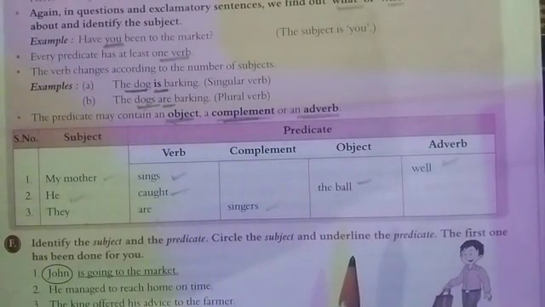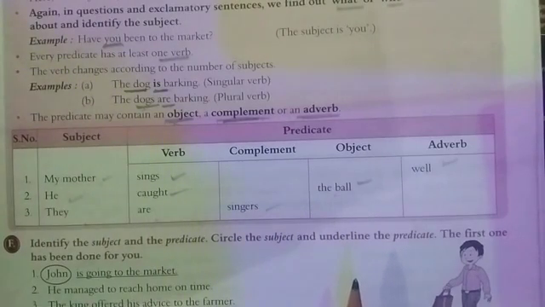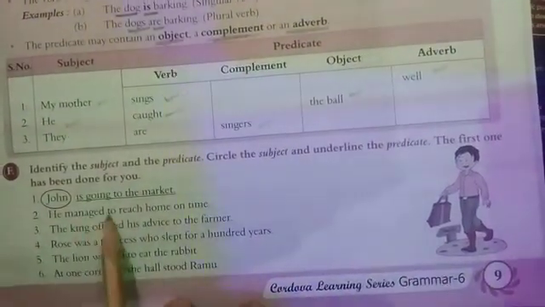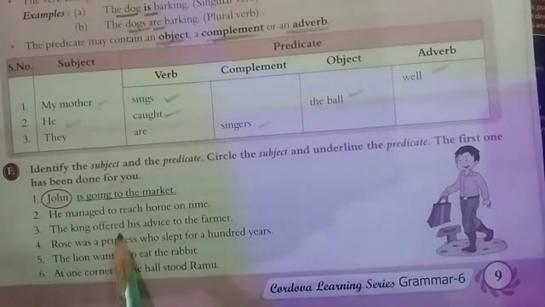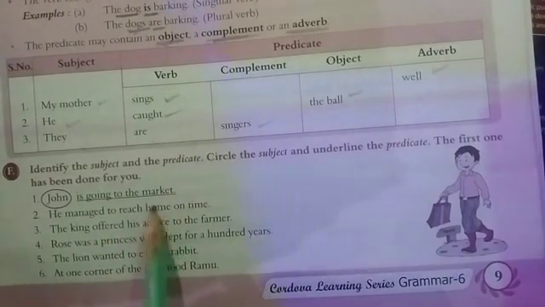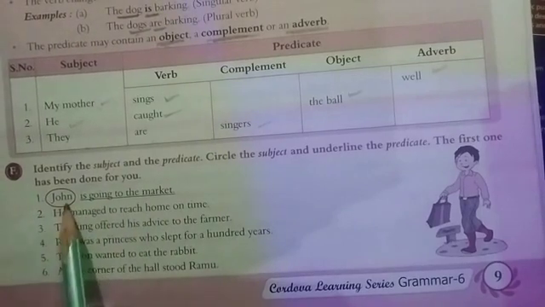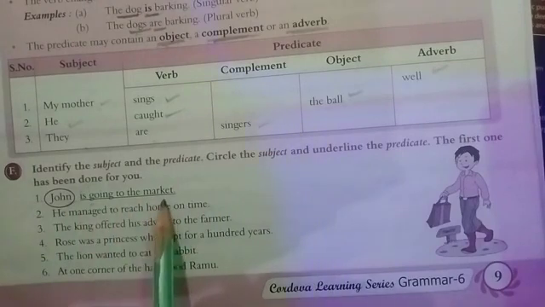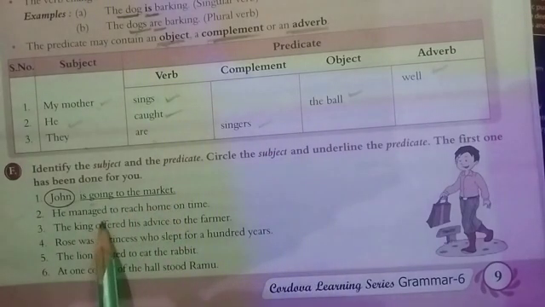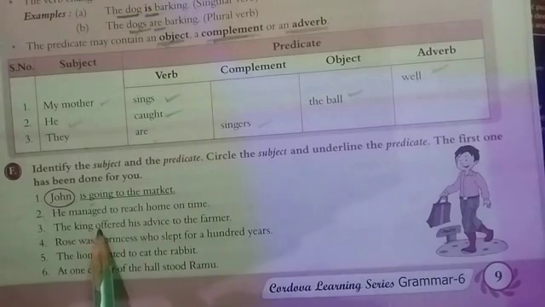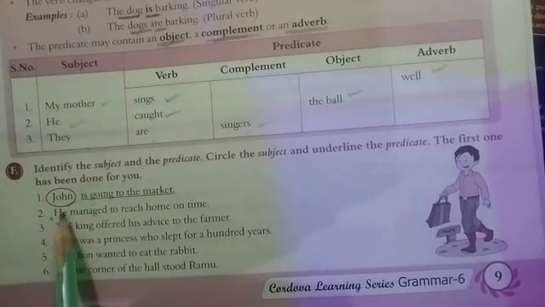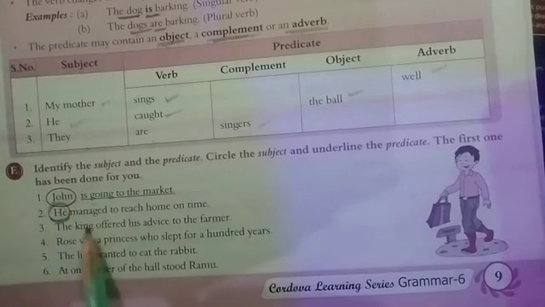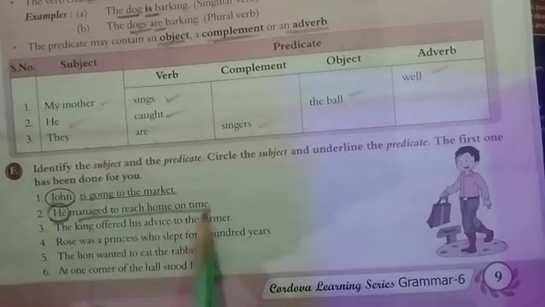Identify the subject and predicate, and circle the subject and underline the predicate. The first one has been given: John is going to the market. Who is going to the market? John. John is the subject here, and the rest of the sentence is the predicate. Number 2, he managed to reach home on time. Here he is the subject, and managed to reach home on time is the predicate part.